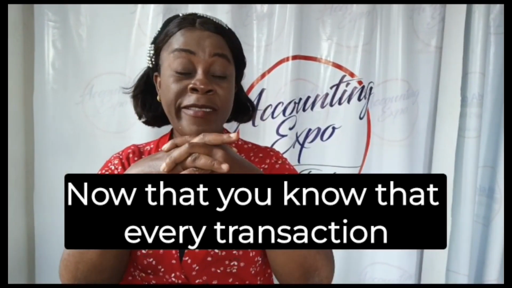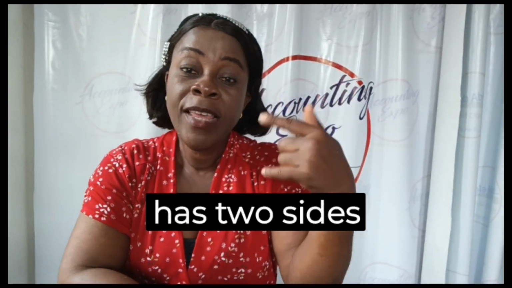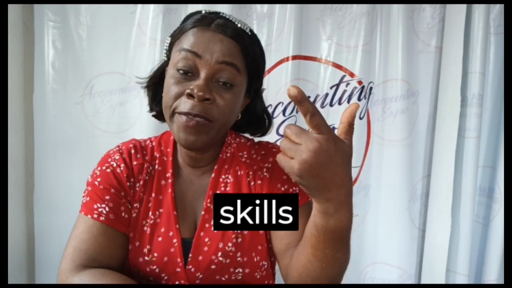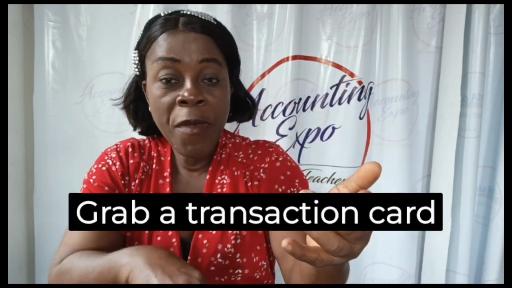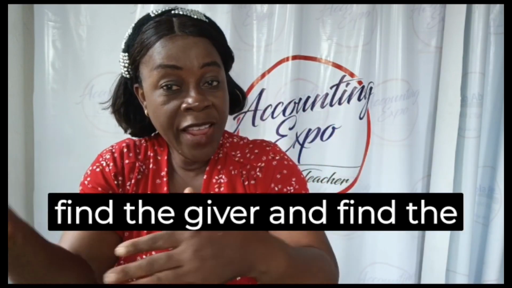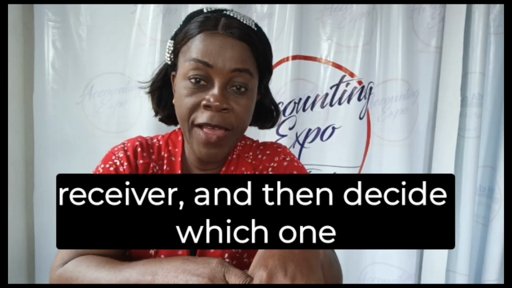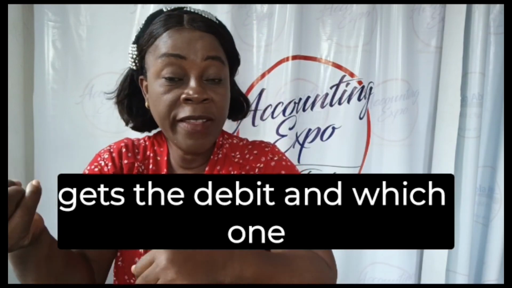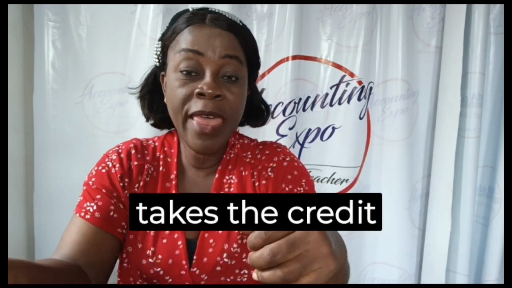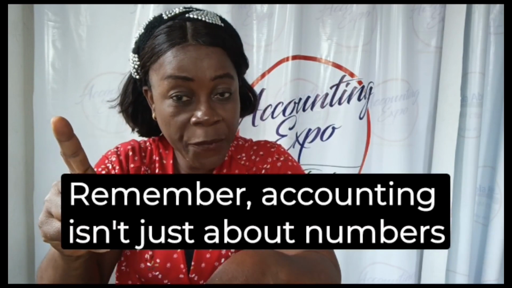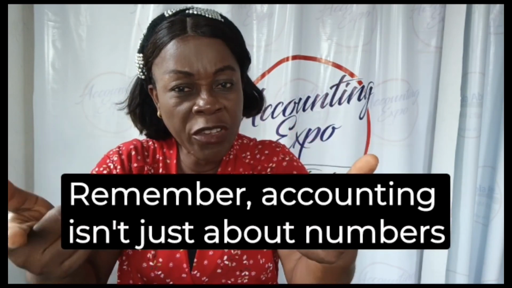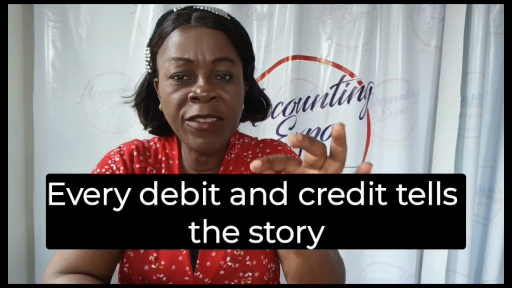Now that you know that every transaction has two sides, it's time to test your detective skills. Grab a transaction, find the giver and find the receiver, and then decide which one gets the debit and which one takes the credit. Remember, accounting isn't just about numbers, it's about stories. Every debit and credit tells the story of how money moves in a business.